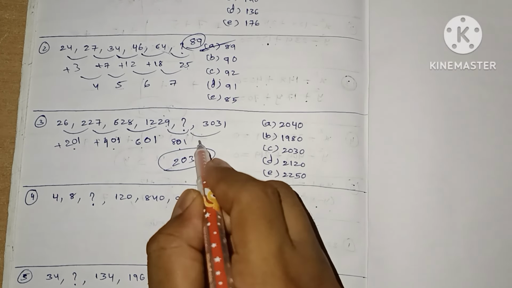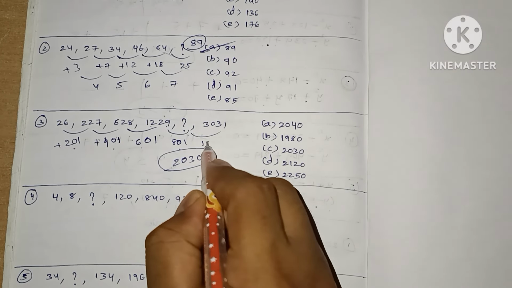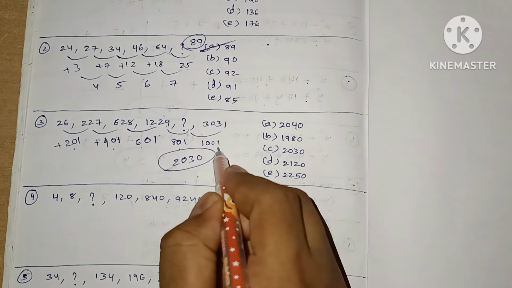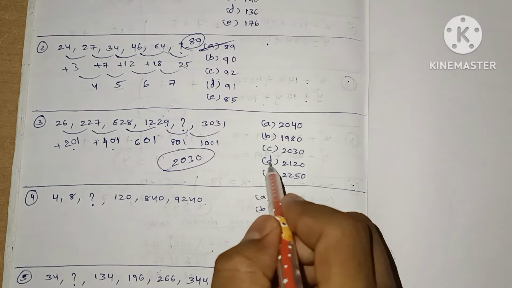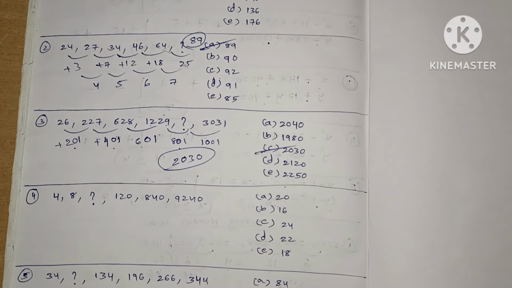The next one is 1001. Adding 1001 to this one we get 3031. So answer is 2030. Option C is our answer.